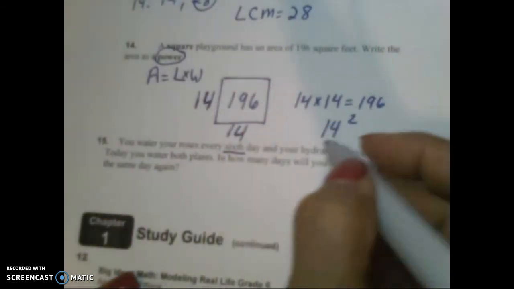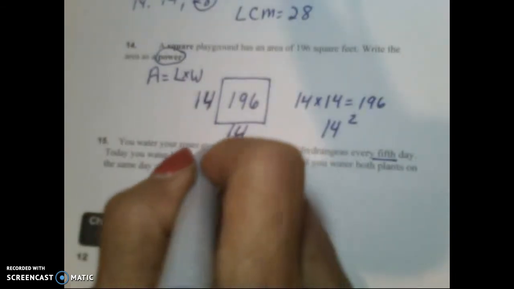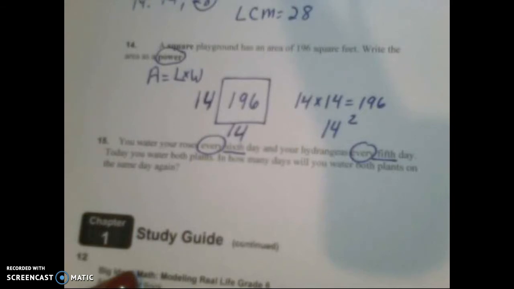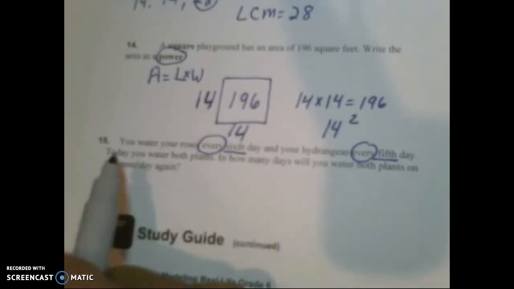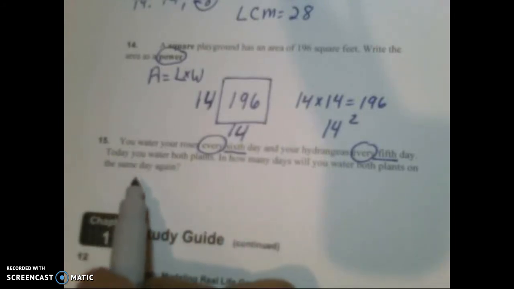The next problem says you water your roses every 6th day and your hydrangeas every 5th day. Remember, when you see the word every, that's going to tell you that you're going to be multiplying and there's some kind of pattern. So this tells you that you're going to use LCM, least common multiple. Today you water both plants. And how many days will you water both plants on the same day again?